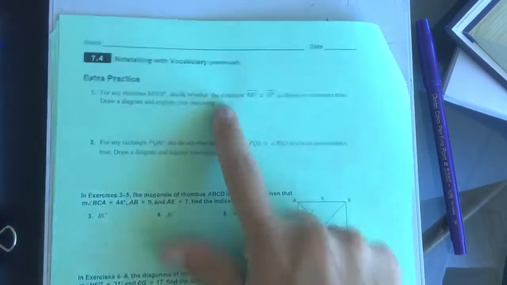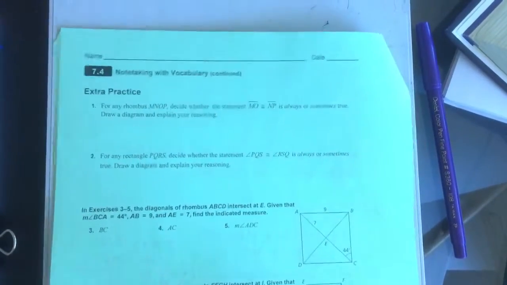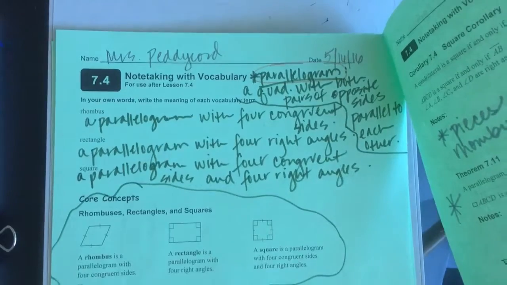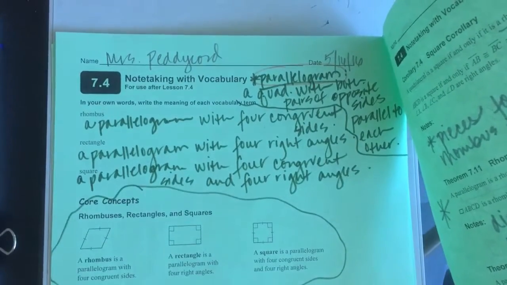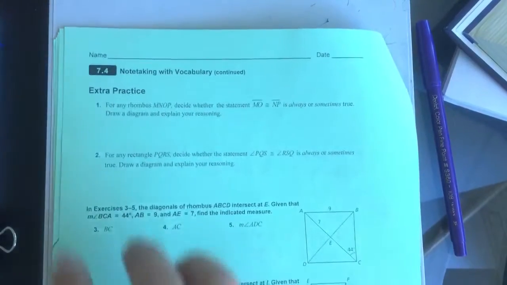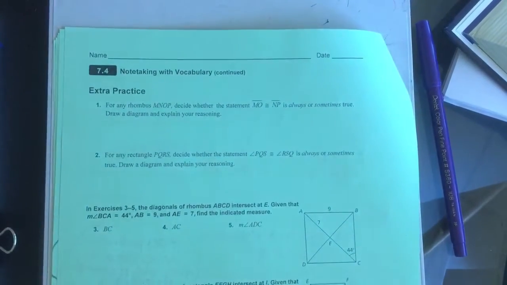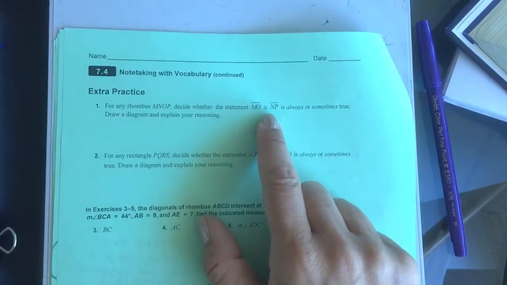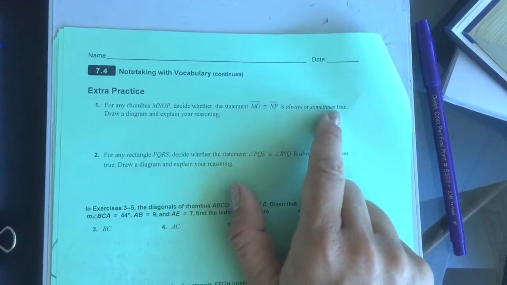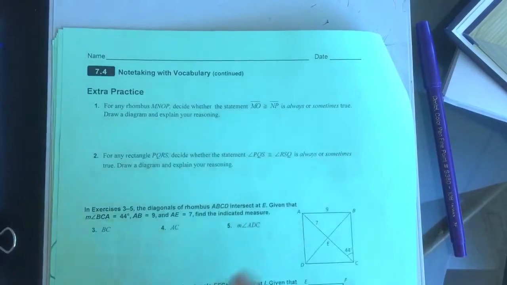All right, so to go on to our extra practice in 7-4 notes, a rhombus by definition is a parallelogram with 4 congruent sides. Now, right here, like it says, for any rhombus MNOP, decide whether the statement MO is congruent to NP is always or sometimes true. Draw a diagram and explain your reasoning.